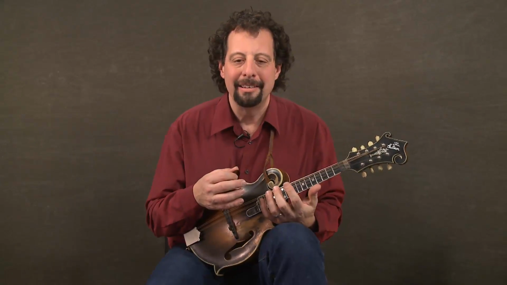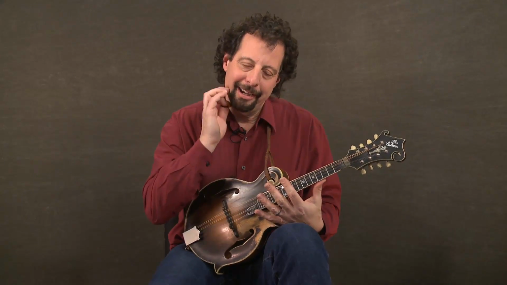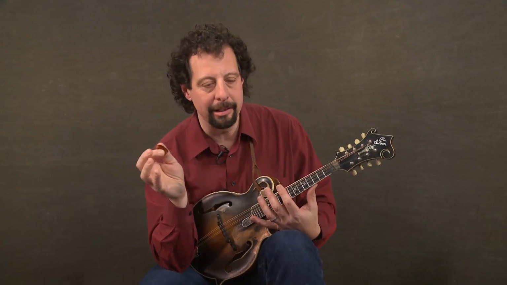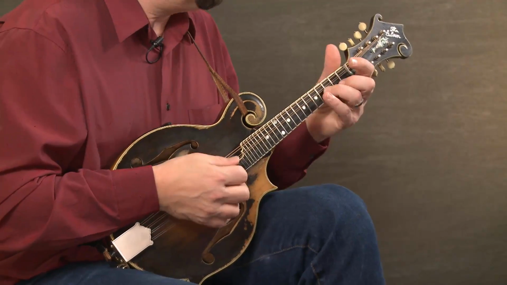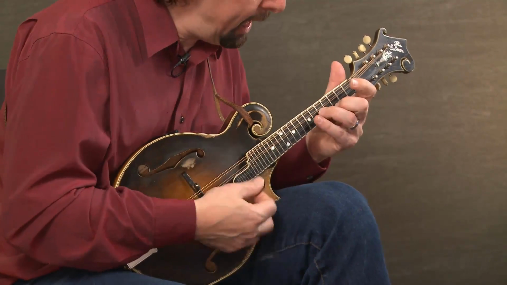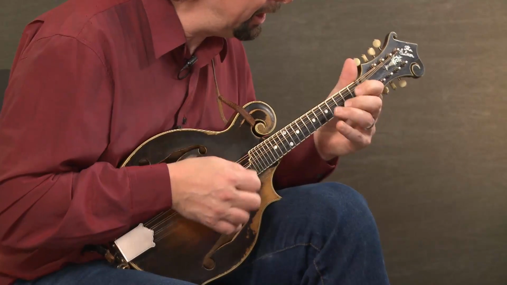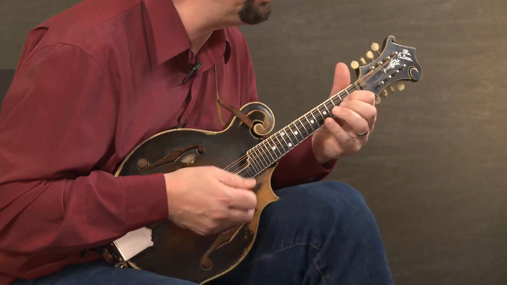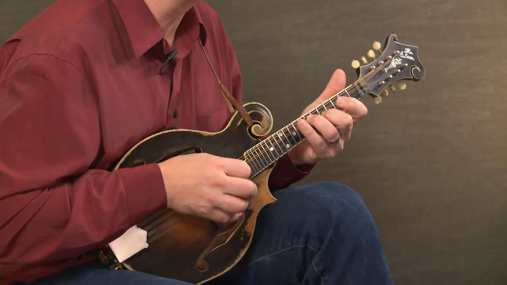Right? And so identifying which of these 3 notes, root, third, or fifth, the tune that you're about to play begins on. Take Bury Me Beneath the Willow. Oh, bury me is another one that starts on the fifth. Bury me beneath the willow, under the weeping willow tree.